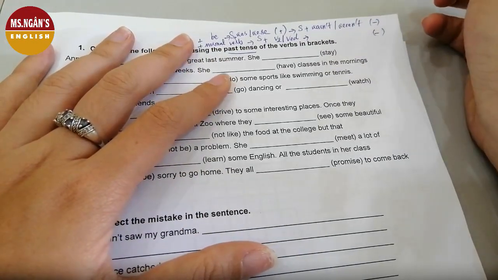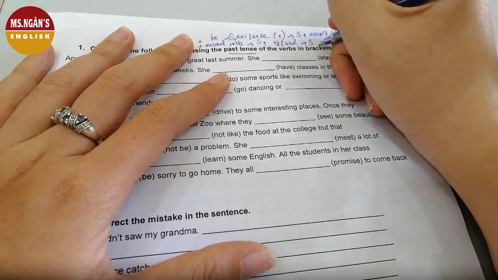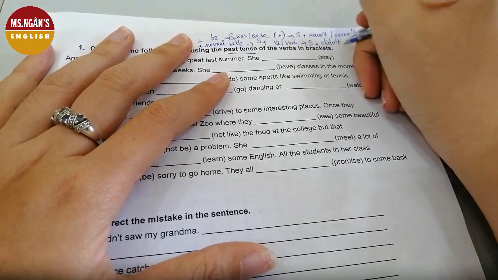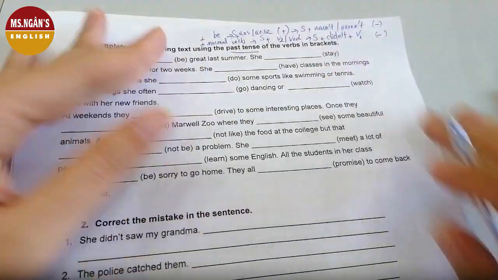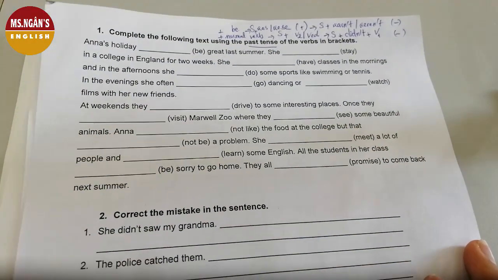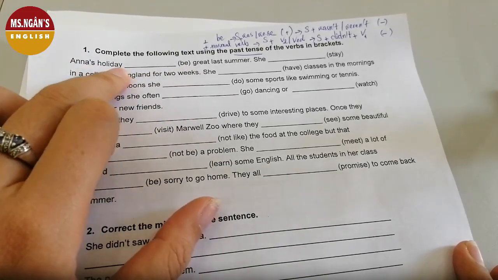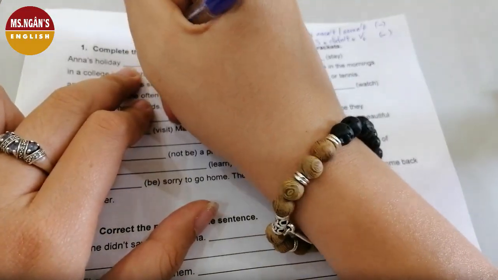When we change it to the negative form, we will have subjects to go with didn't. Of course, the verb will be changed to verb 1 or verb 0. Alright, here, B, right? Anna's holiday. So for B, we have words here.